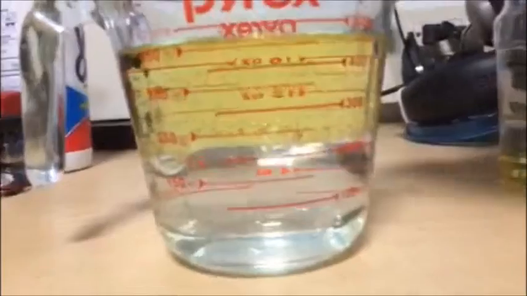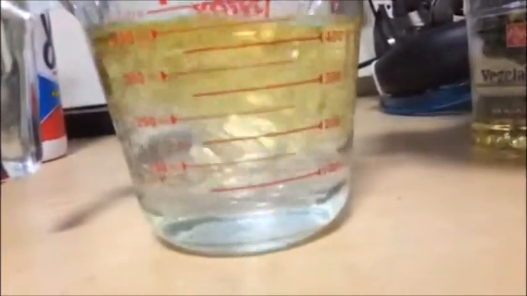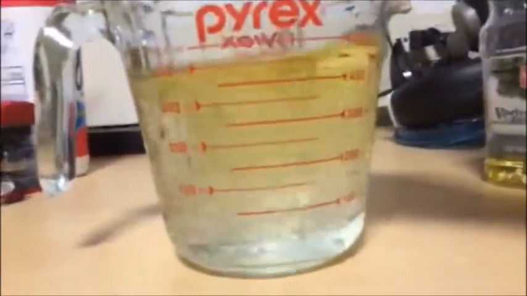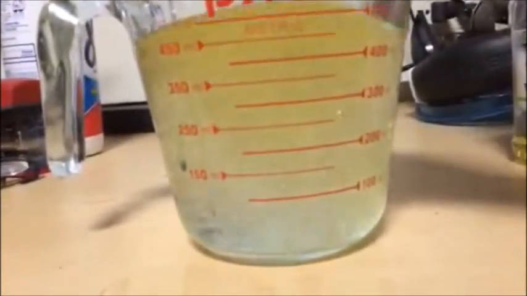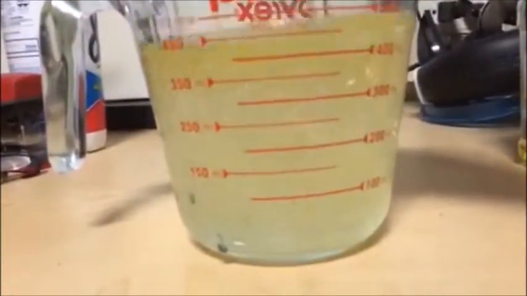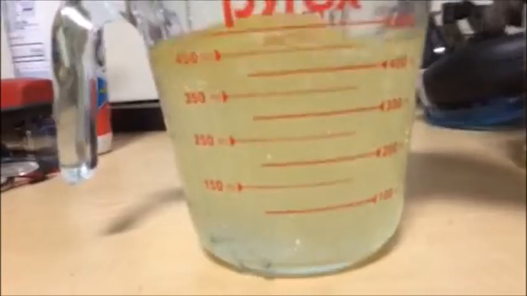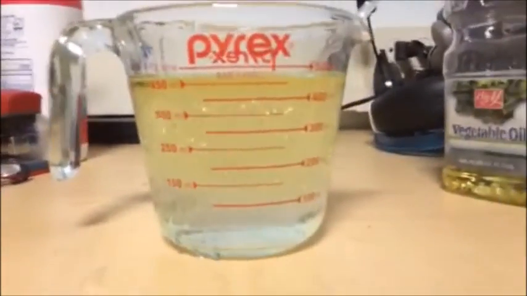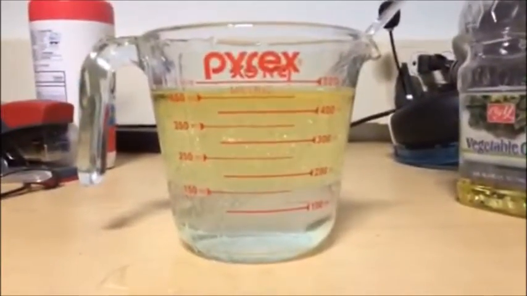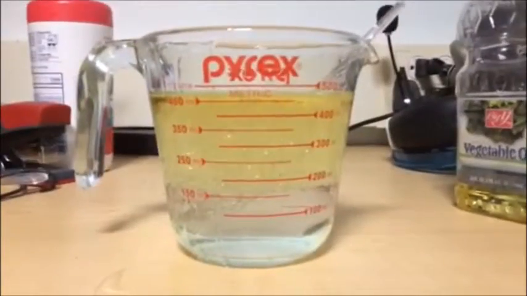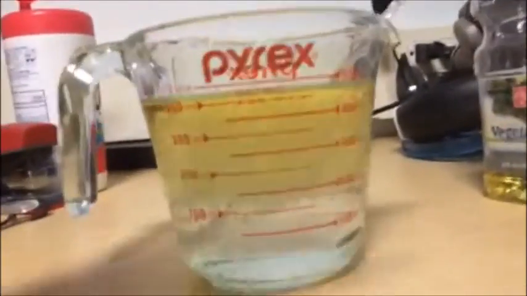In this video, you can see that we began by pouring water into the measuring cup, followed by vegetable oil. As you can see, the vegetable oil stays on top of the water, which means that it is less dense. To further back this point, we stirred the two liquids together. While it takes some time, you can see that the denser water sinks towards the bottom of the cup, while the less dense vegetable oil rises to the top.